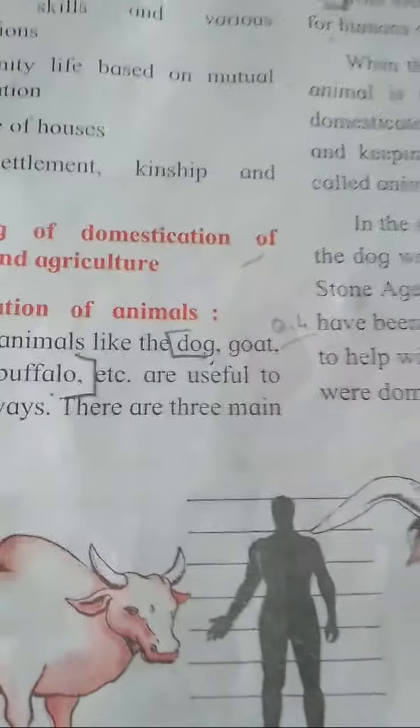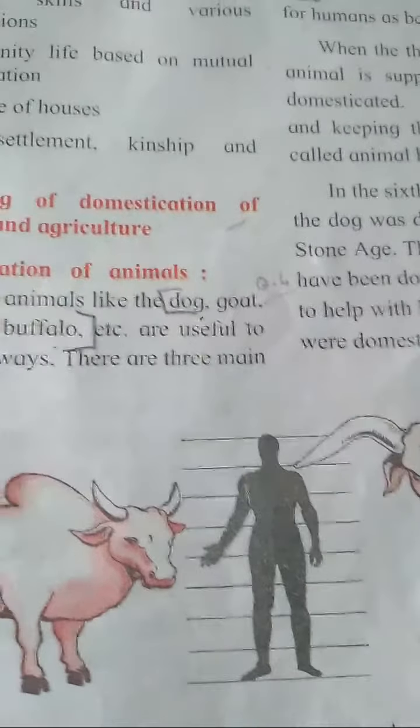8th lesson, beginning of settled life. In the last lesson, we studied from shelter to village settlement, how the villages were settled from the shelter. So now, the beginning of settled life.